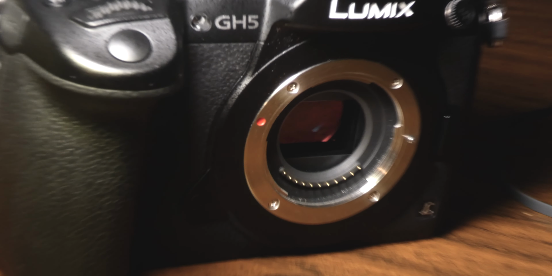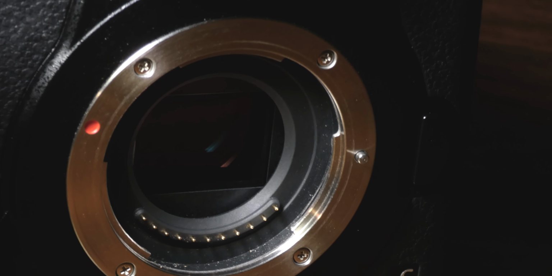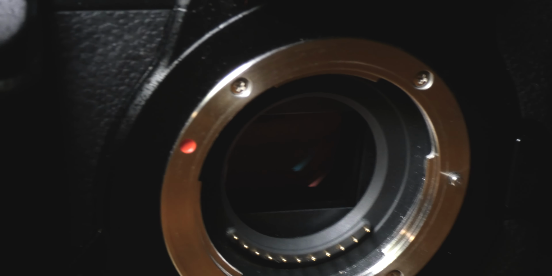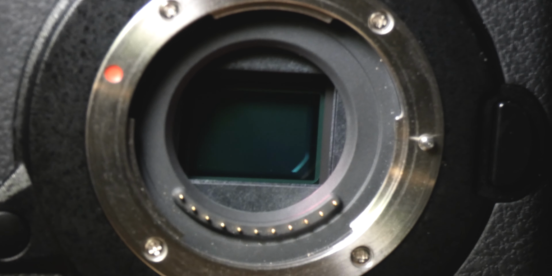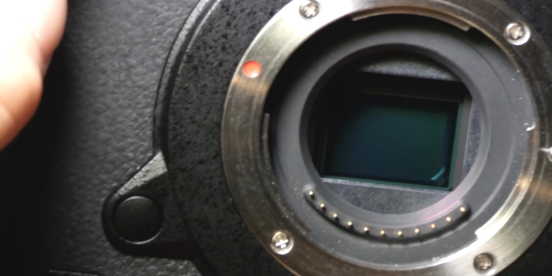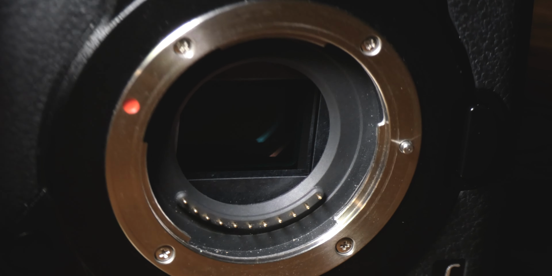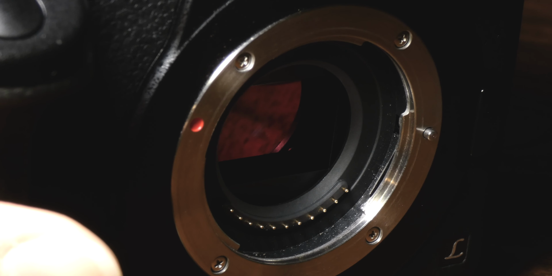For reference, here is the CMOS sensor on my Panasonic GH5, which is a micro four thirds sensor DSLM. This sensor is about 2.5 times larger than a typical phone camera sensor, and micro four thirds in general is a lot smaller than other professional camera sensors.